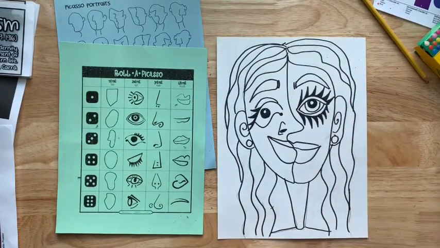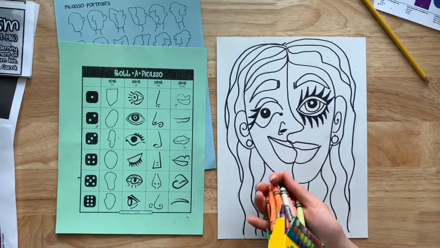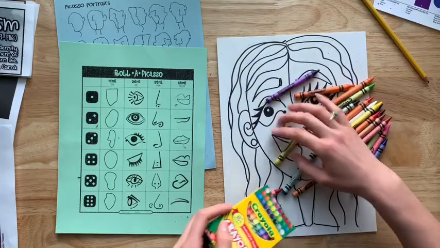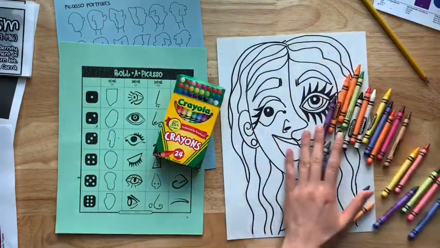This is the fun part. I'm going to be using crayons to go ahead and color my self-portrait. Now in class, for 3rd grade, 4th grade, and 5th grade, we've learned about analogous colors.